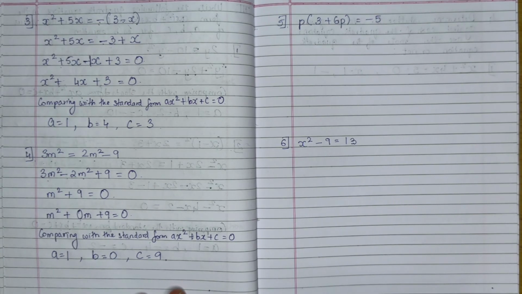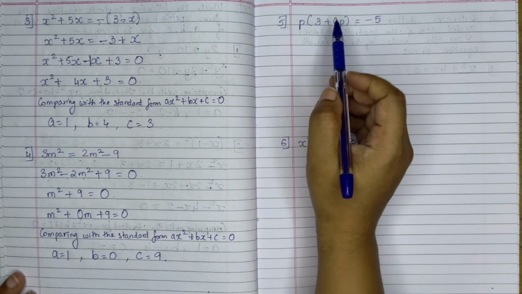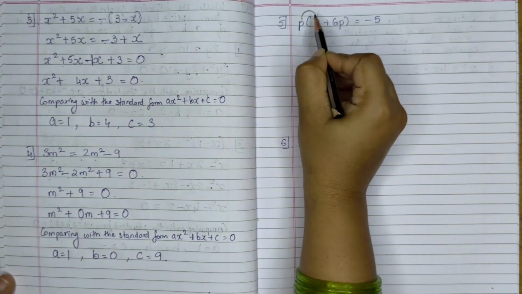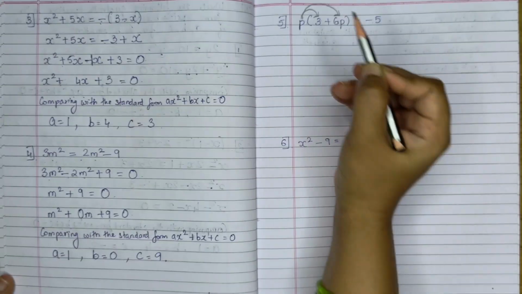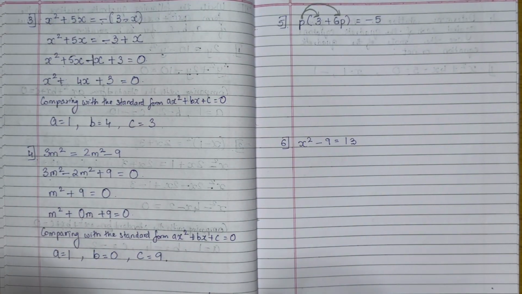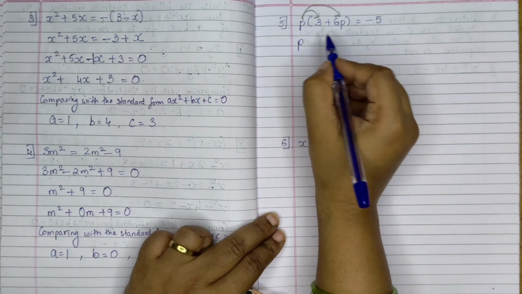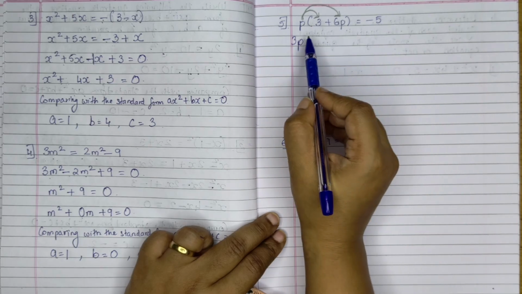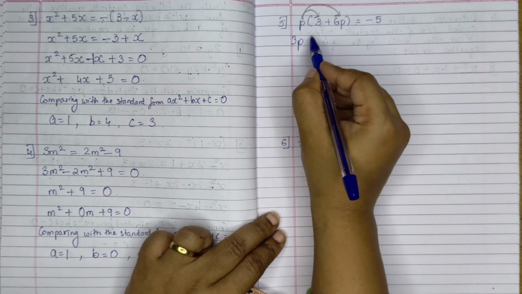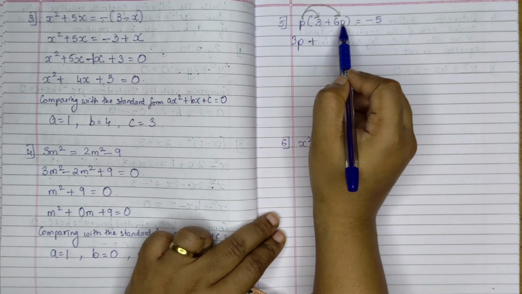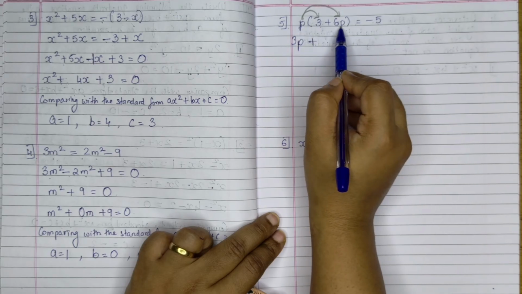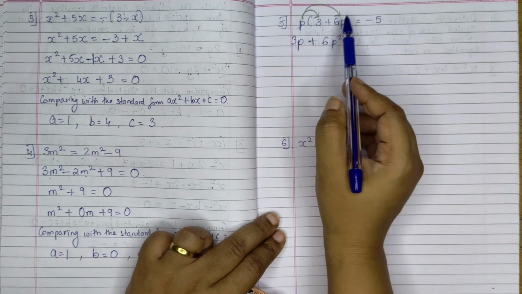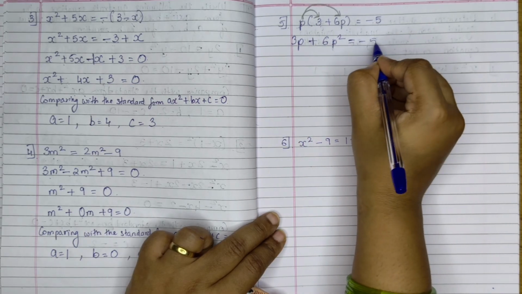Now see the fifth sum. Again for the fifth sum we have a bracket here. So we will multiply and open the bracket first. We will multiply p by 3 and then we will multiply p by 6p. Okay, and open the bracket first. So see here, p multiplied by 3 will be 3p, plus p multiplied by 6p, p into p will become p square. Understood? So multiplying the bracket, it is equal to minus 5.